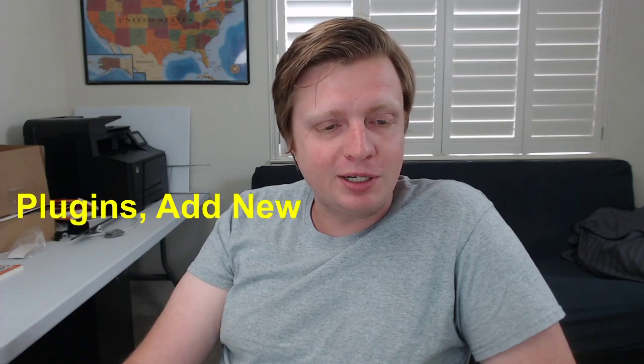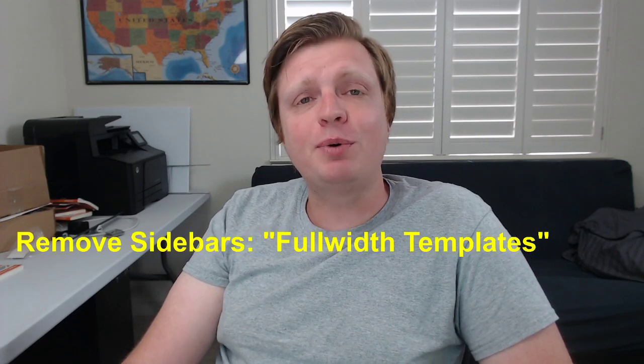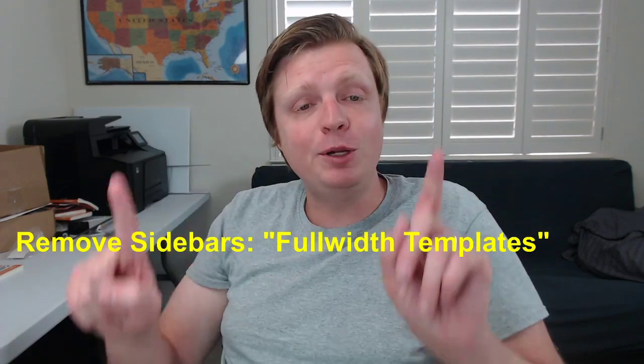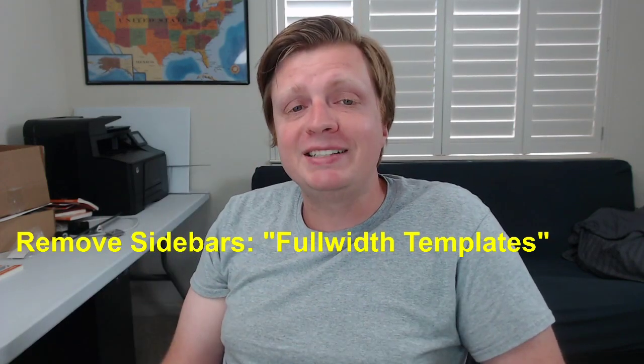I want to show you how to change the way that WordPress looks using 4 different plugins. All right, we're going to be using the Remove Sidebars plugin if you want to have a regular landing page, keep your existing theme intact, but just remove the sidebar navigation.